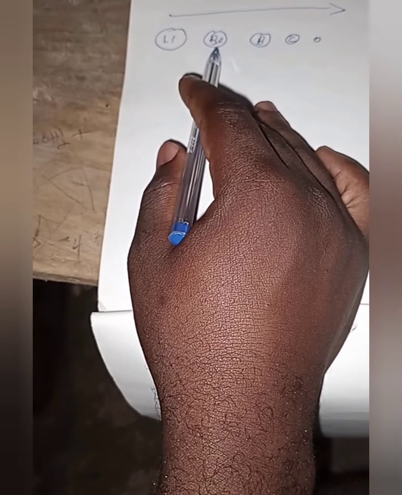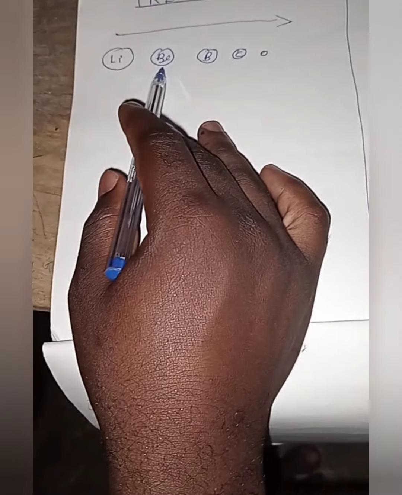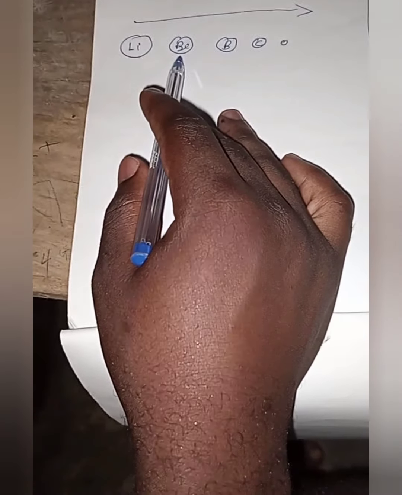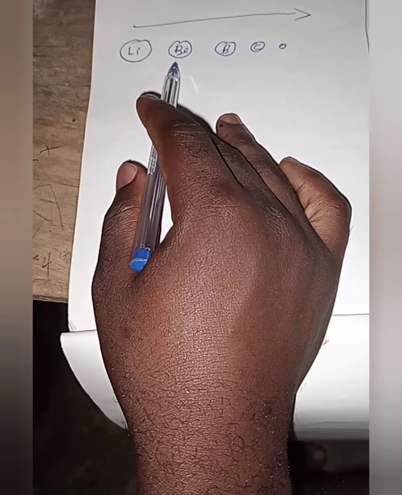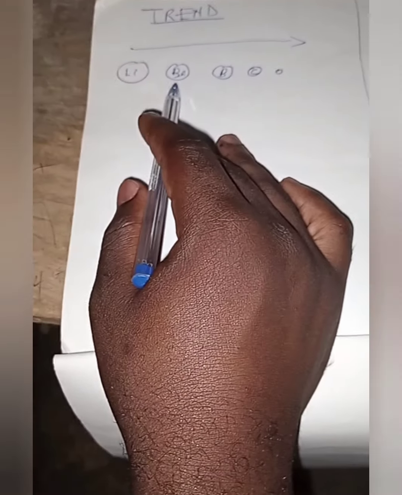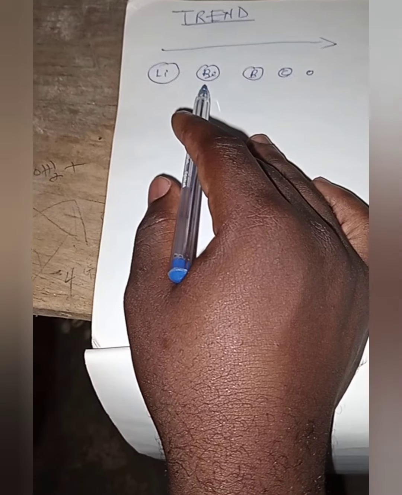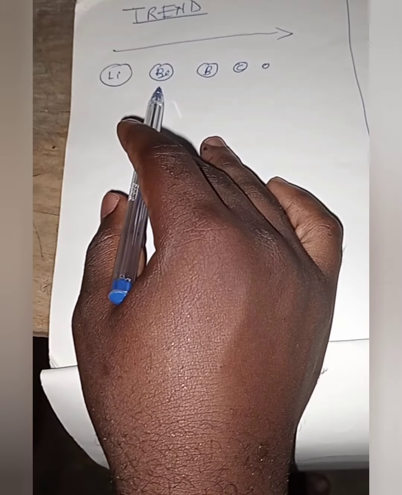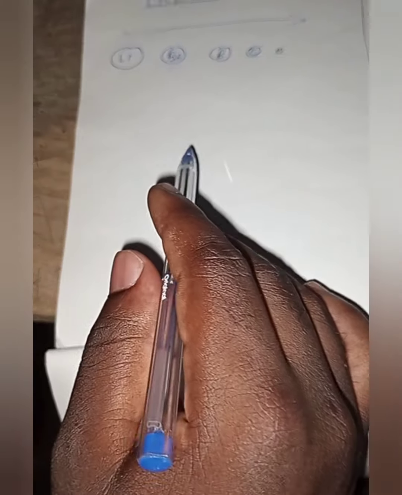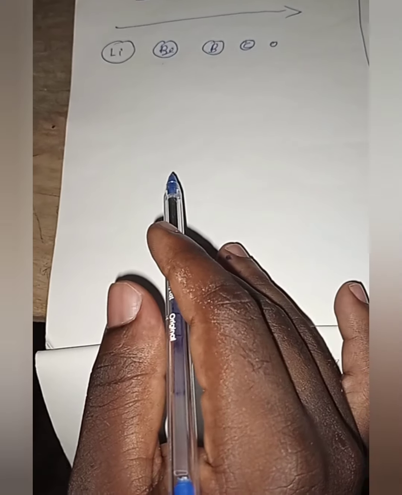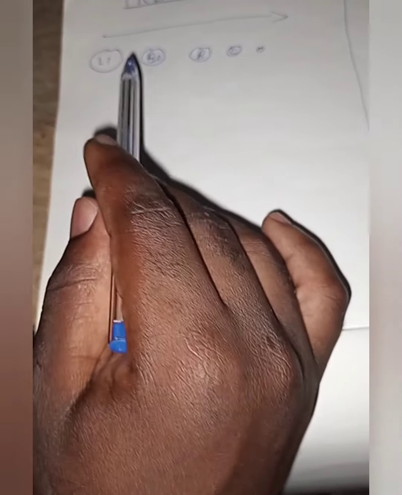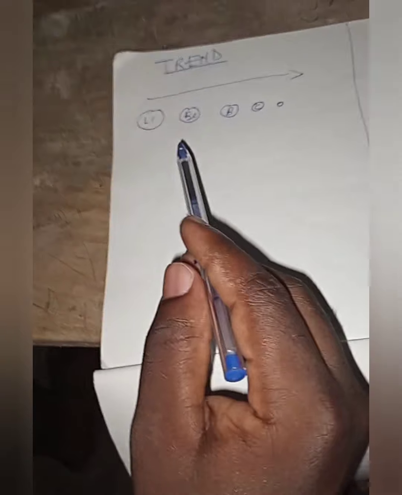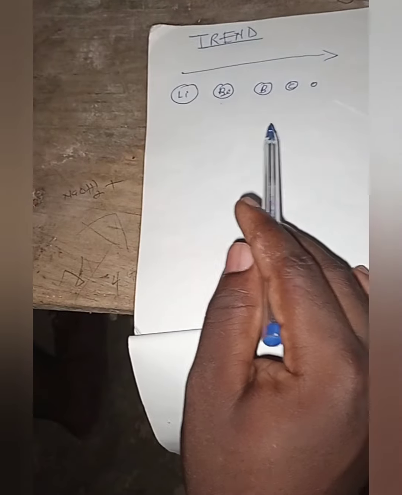So the question is why? Why is it that the atomic size decreases when we are moving from left to right? Let's try and understand that. I told you that when explaining this, first we take the number of protons, which is the nuclear charge, and the second one is the number of shells. You take the number of shells.